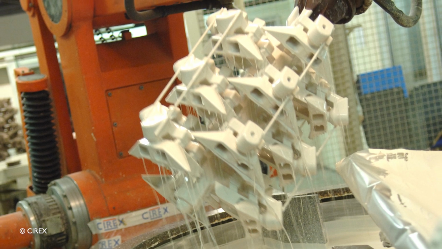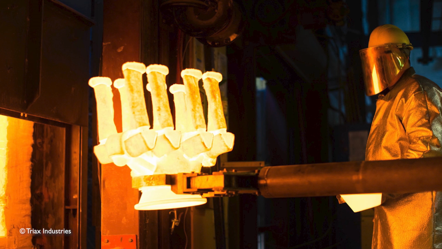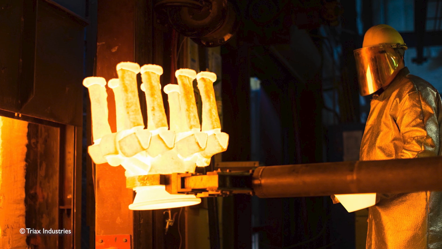It has a very low wettability with metals, and that creates a very smooth surface of the cast metal piece. It also gives a very low chemical reactivity with a lot of alloys, which also makes it very suitable to be in contact with molten metals.